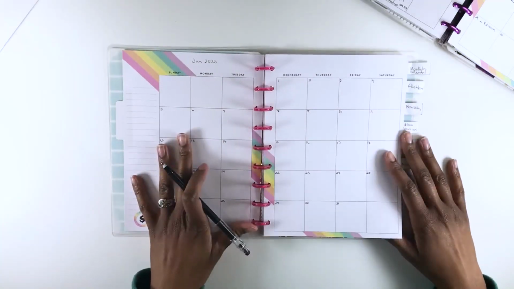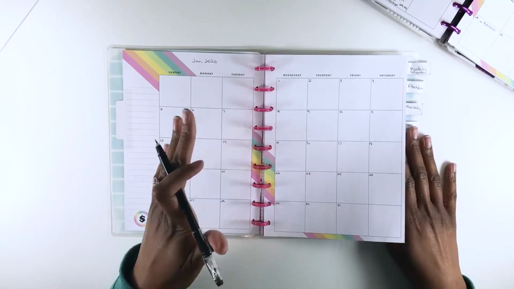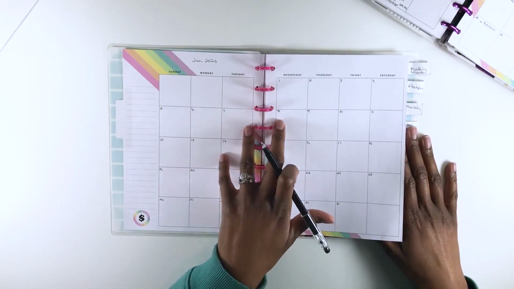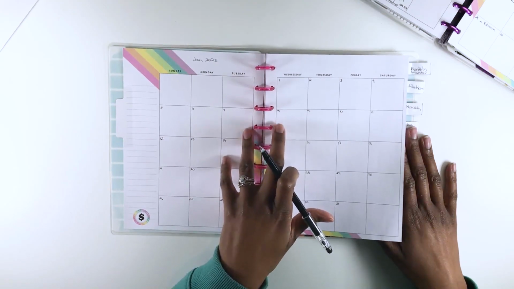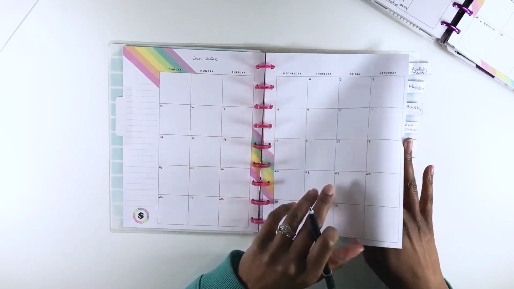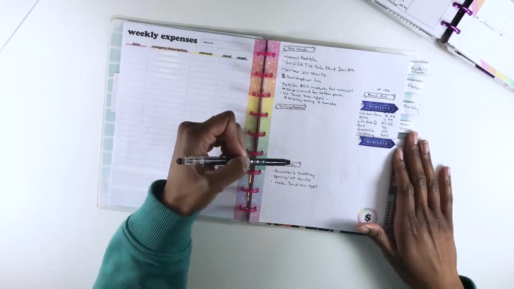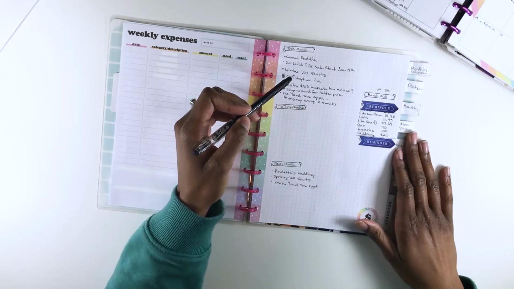So I'm gonna flip to the back and we're gonna go backwards, because this is the heart of my process and I want to spend the most time here. So let's just start in the back and quickly go through everything. The only thing I didn't rewrite is my notes page.